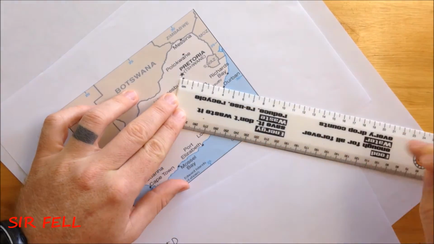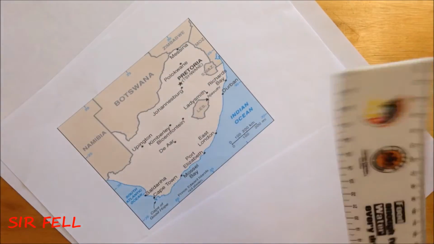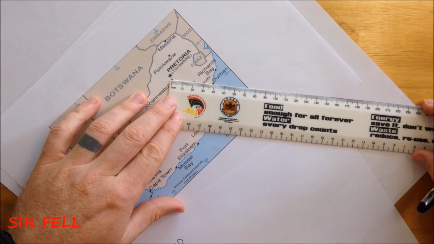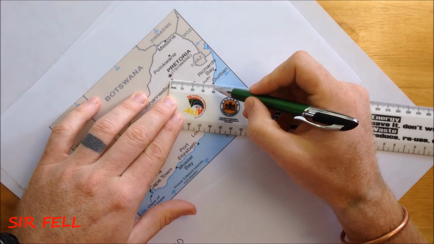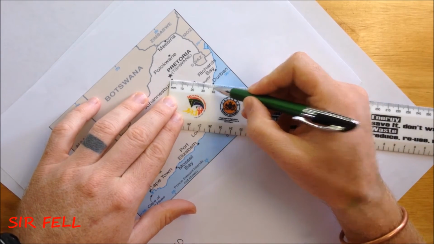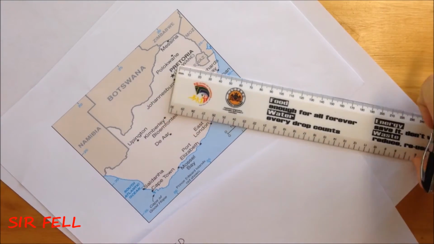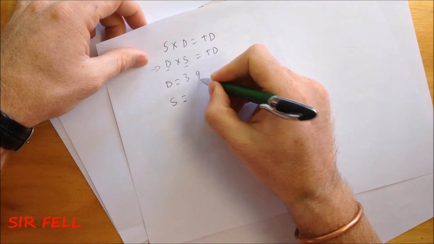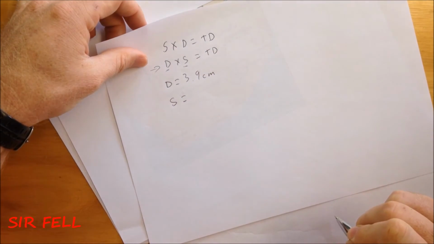I want to know the exact measurement. So line up the middle of the dot to the middle of the dot. You might not see clearly, but that's 3.9 centimeters. I now know that my distance on the map is 3.9 centimeters.